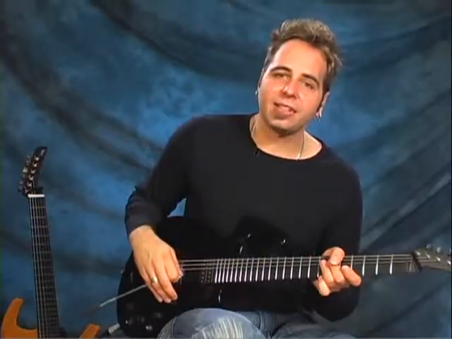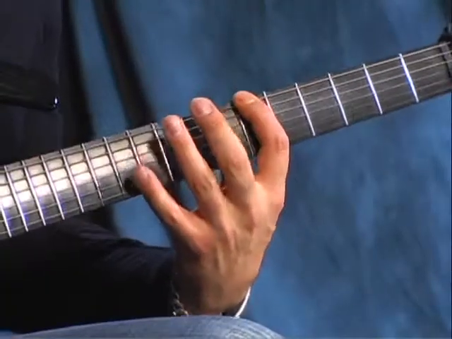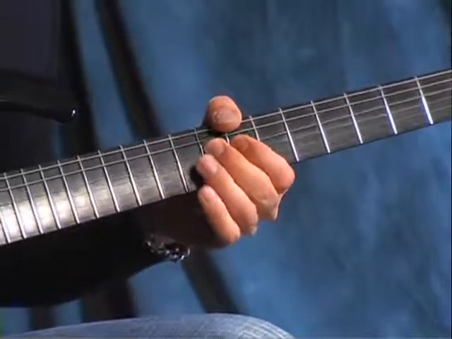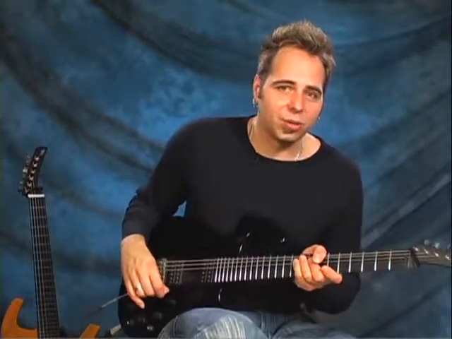Next we have B flat as a starting note. Our pattern will be 6, 8, 10, 7, 8, 10, and 7 and 8. This gives us the next pattern up the neck, which we'll label as Lydian.